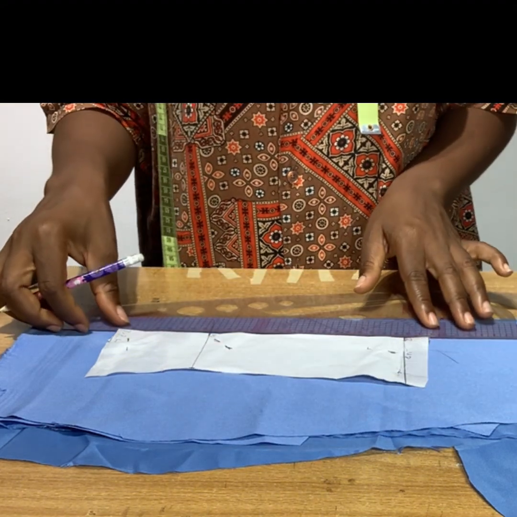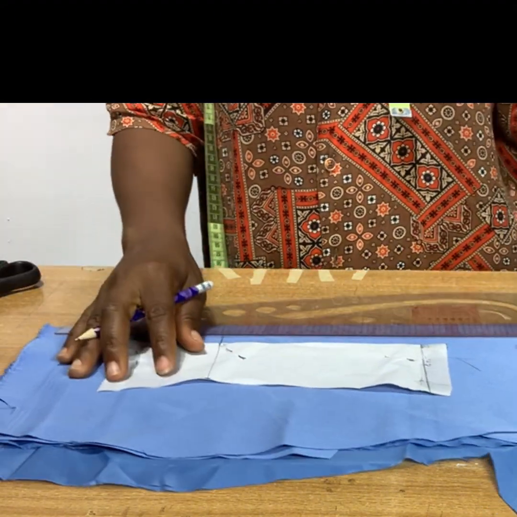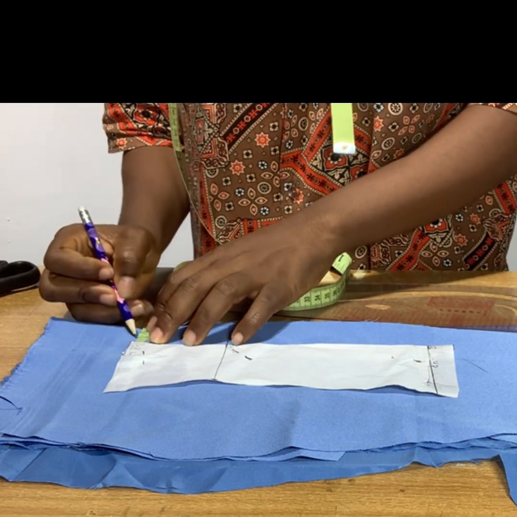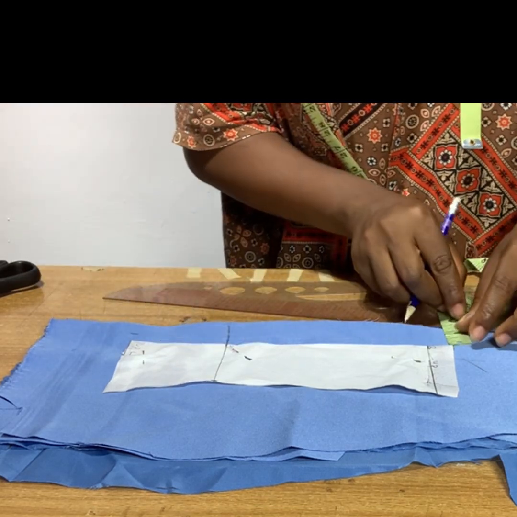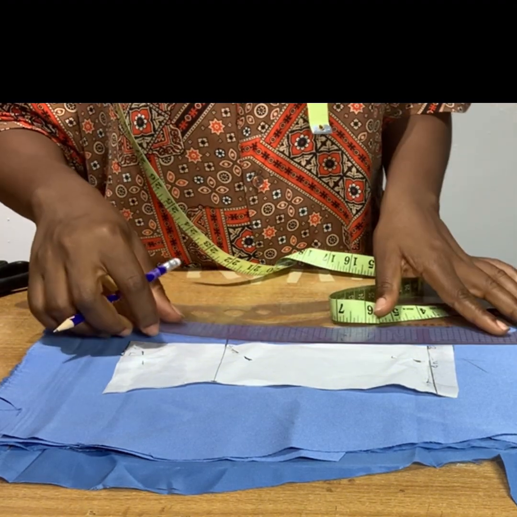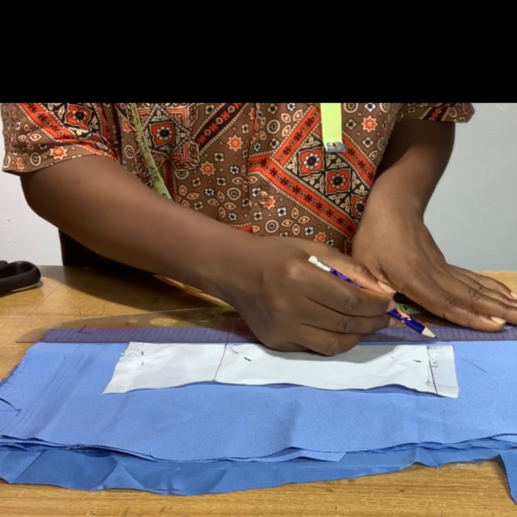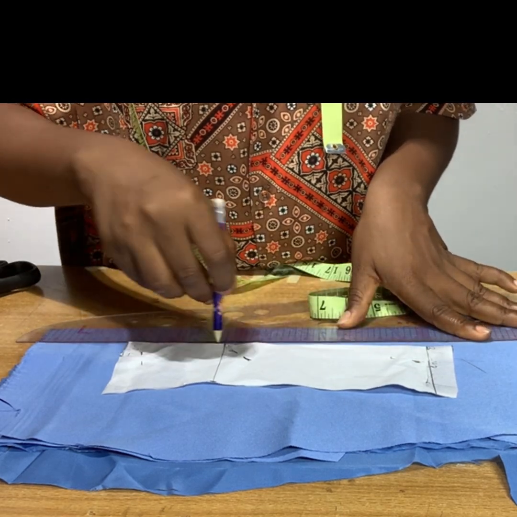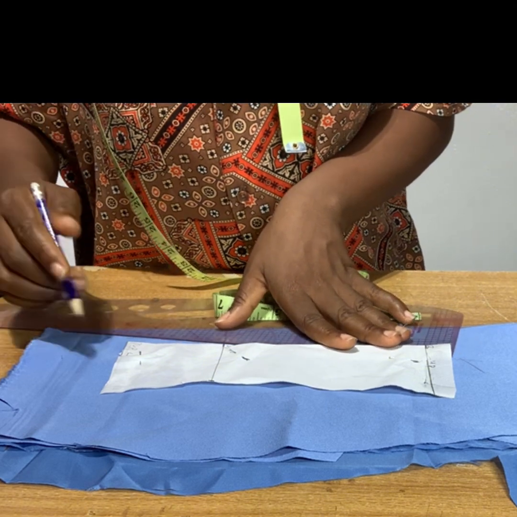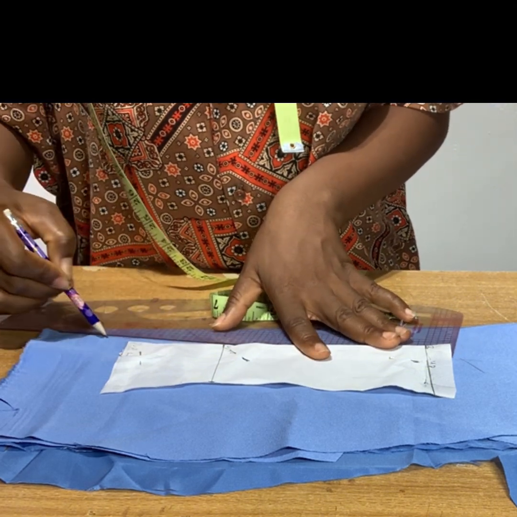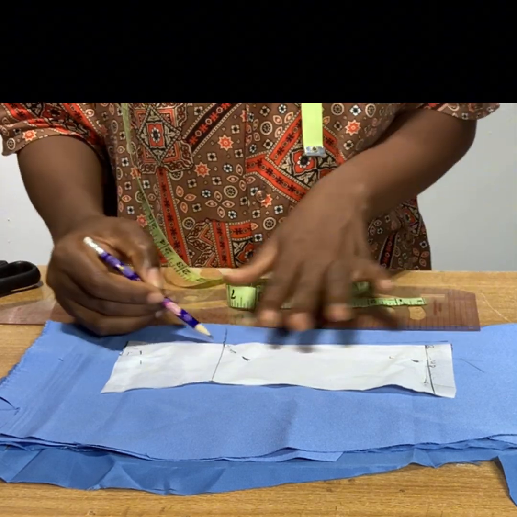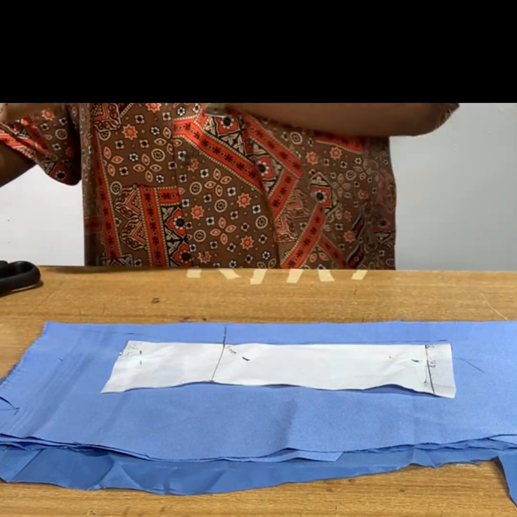To avoid those bulges at the center back on the top length, I will come out by half. The upper side, I'll also come out by ½ inch and connect to my waistline, and also connect it to my top length like this. So guys, I did not put any allowance on the waistline, and note that I'm doing this at the center back, not the side, center.